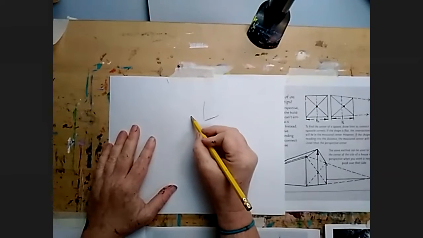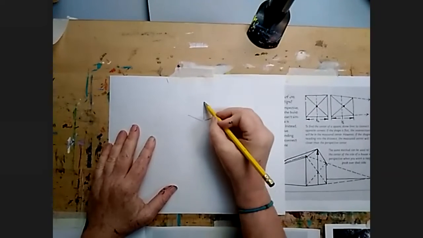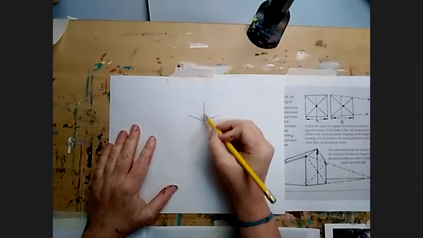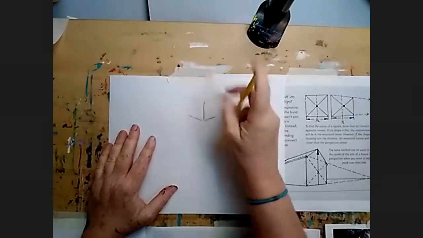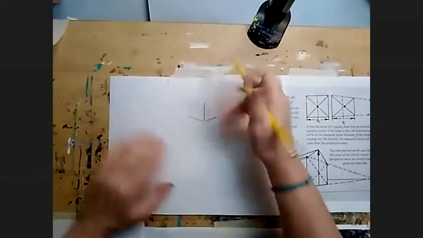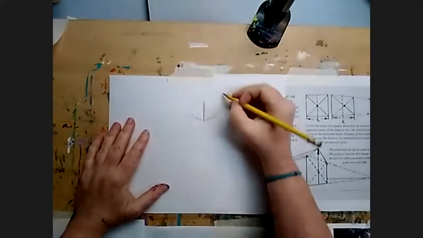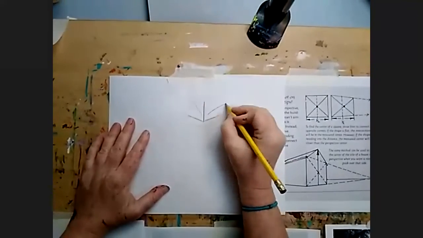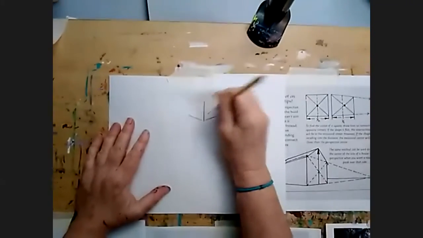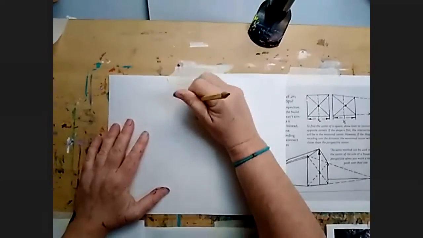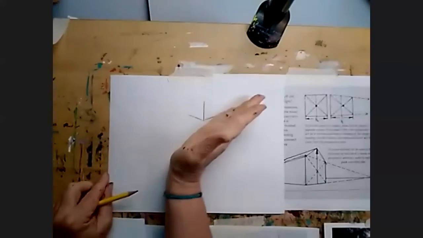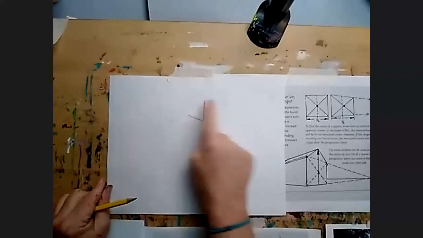So if you remember, we did this straight line. All of our vertical lines are straight up and down, meaning they don't lean this way, they don't lean this way. They're actually straight up and down. Our horizontal lines angle up or down.